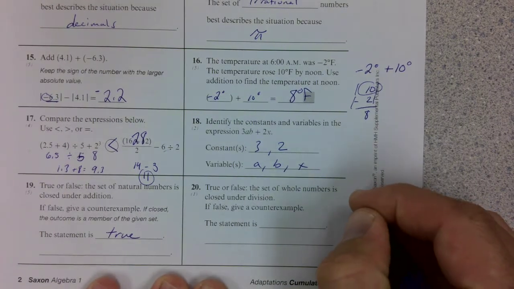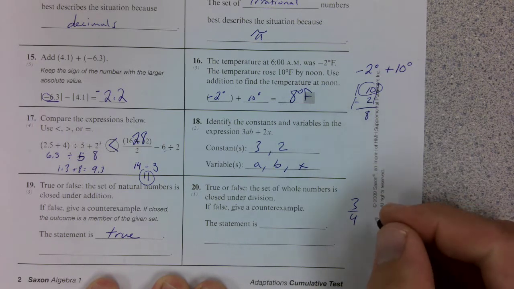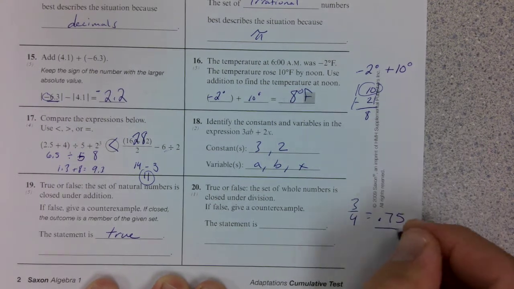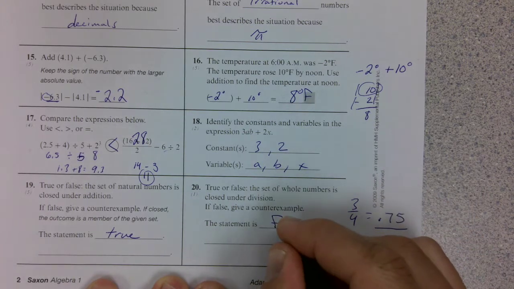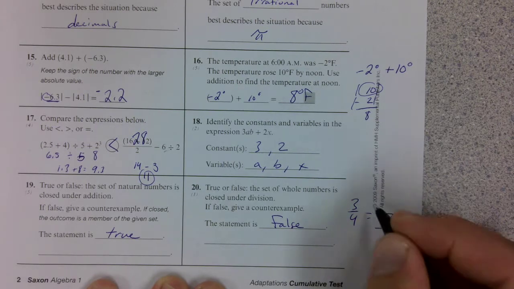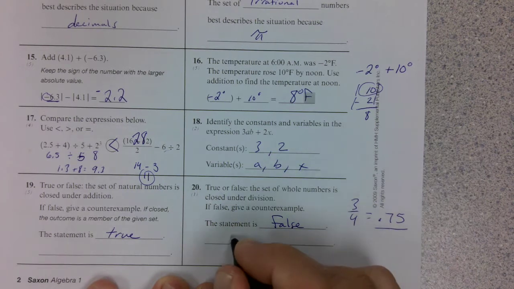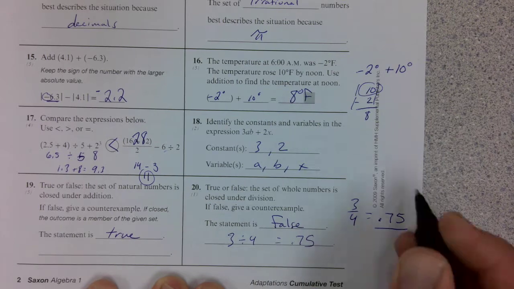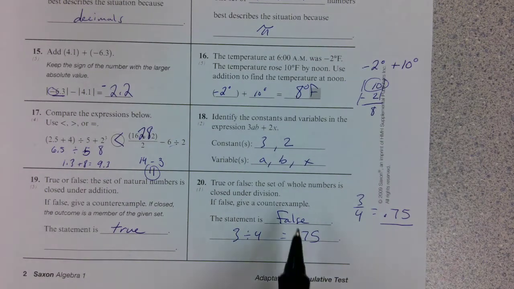So for example, let's use 3/4, or 3 divided by 4. 3 divided by 4 is going to equal 0.75. That's not another whole number after that's been divided, so that's false. Well, here's my counterexample. The statement is false, and the counterexample is right here. Now, I need to have a counterexample if it's asking me to give a counterexample. So here's 3 divided by 4 equals 0.75. So showing my work, showing that I've given that example, shows understanding to explain why I came up with that reasoning for false.